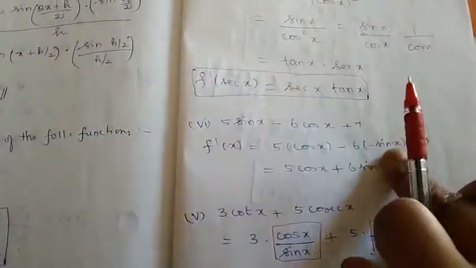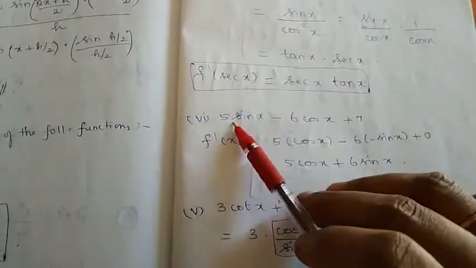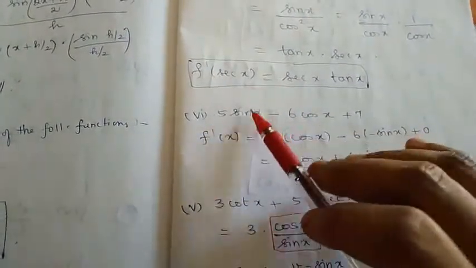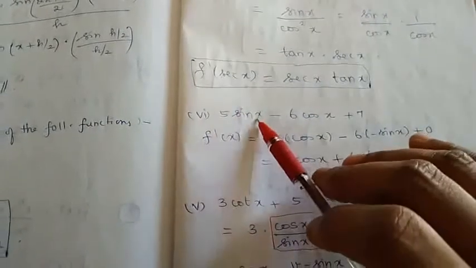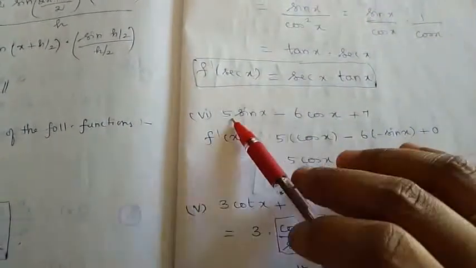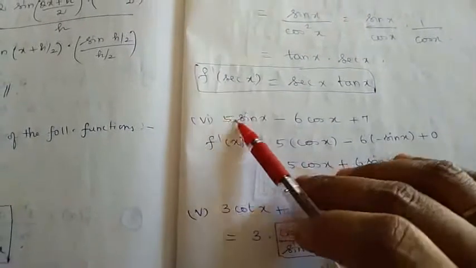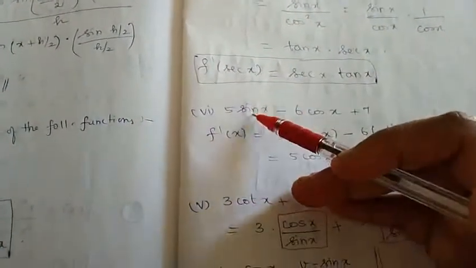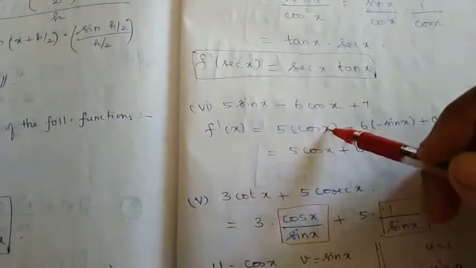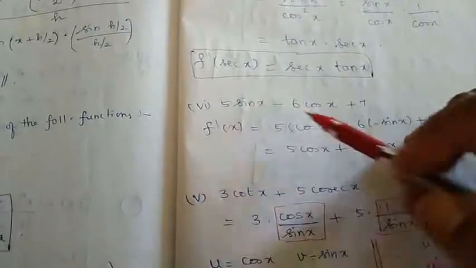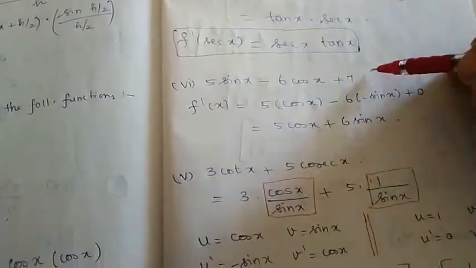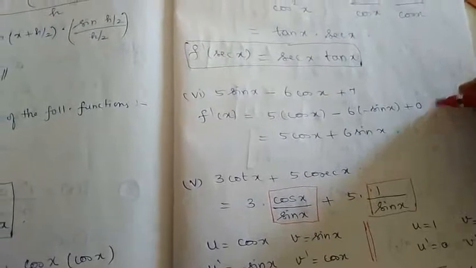If you have a question like this, 5 into sin x, directly you can do it. Here you don't need to do product rule. When you have a product of two functions, you have to go for product rule. When you have a constant and a function, that constant is like a scalar. We have seen that a scalar can be taken out and we can apply the derivative algebra. So 5 into sin x differentiation is cos x, minus 6 into cos x differentiation is minus sin x, plus constant differentiation is 0. Directly you can put it and solve it.